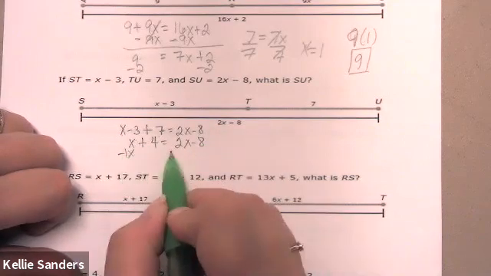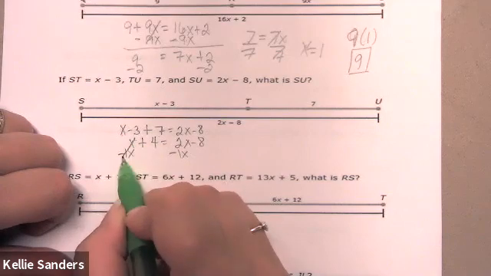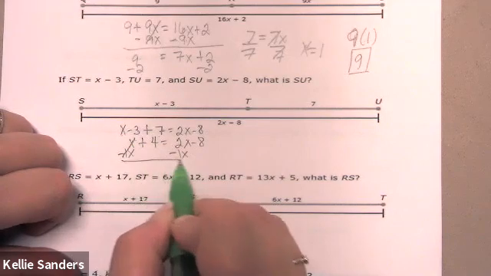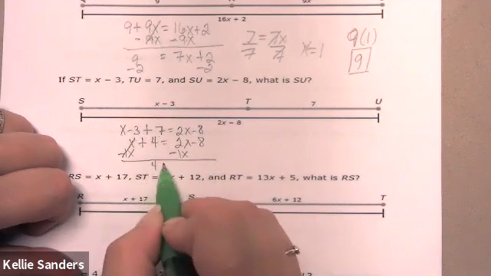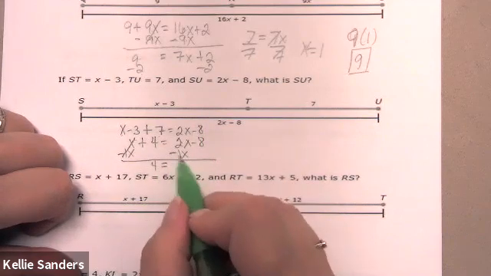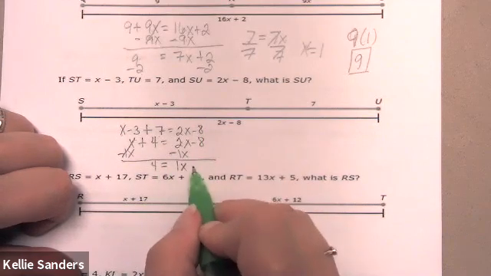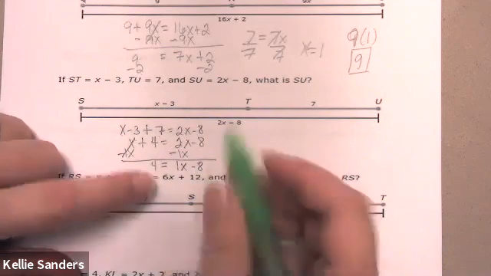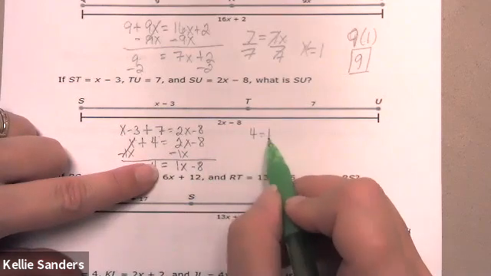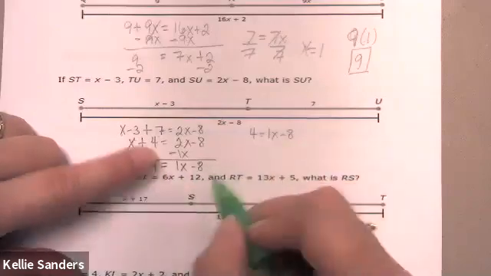I'm going to subtract the 1x. I'm going to bring the 4 down. I'm going to bring the equal sign down. 2x minus 1x is 1x. I'm going to bring the negative 8 down. I'm going to rewrite this because I'm not finished. So I just rewrote it right here.